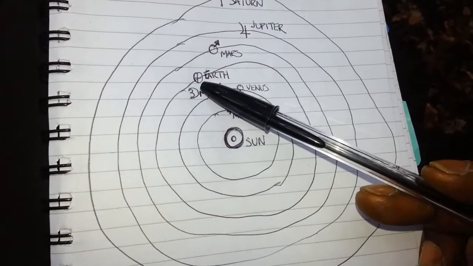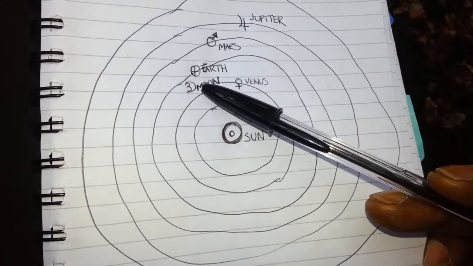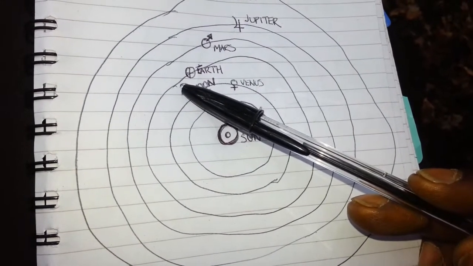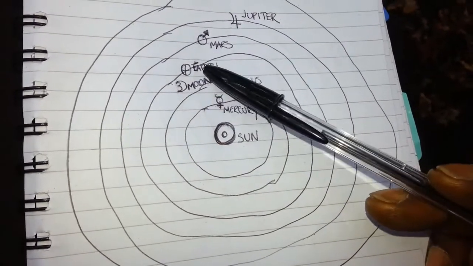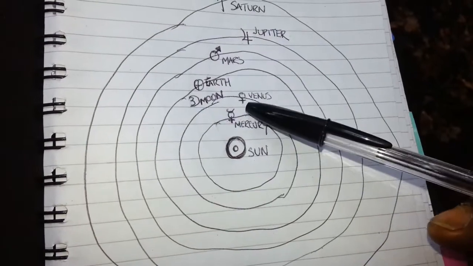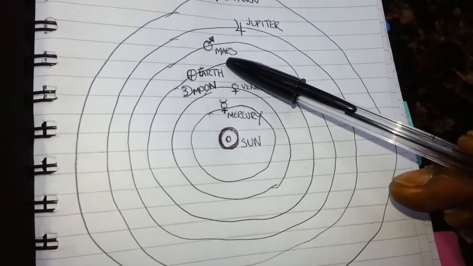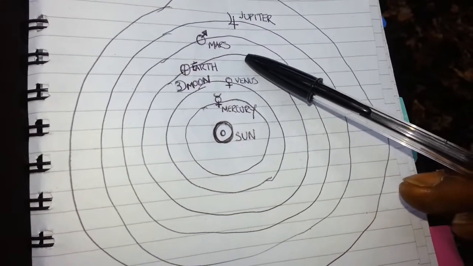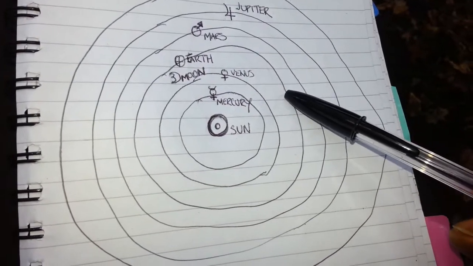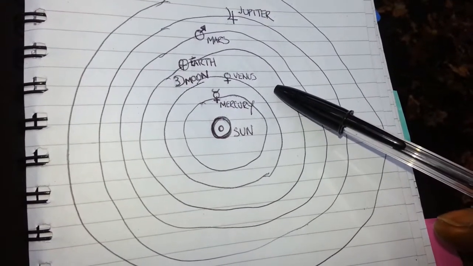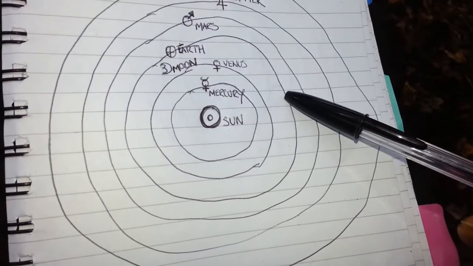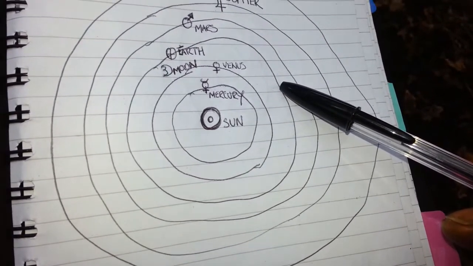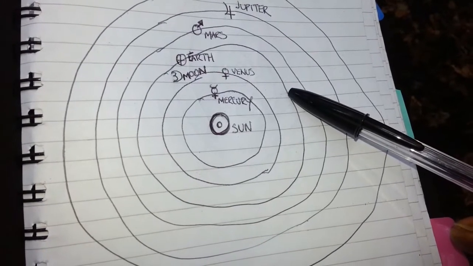Now, the moon goes around the Earth and takes between 27 and 29 days, like 28 days, to go around the Earth. And what's happening is the Earth is rotating every day, which is causing the effect of night and day on the planet. Wherever you are on the Earth will spin towards the sun in the morning and away from the sun in the evening, and that's why you get night and day.